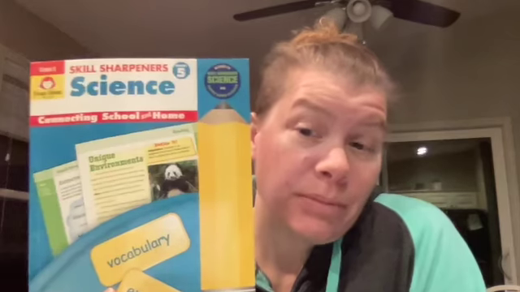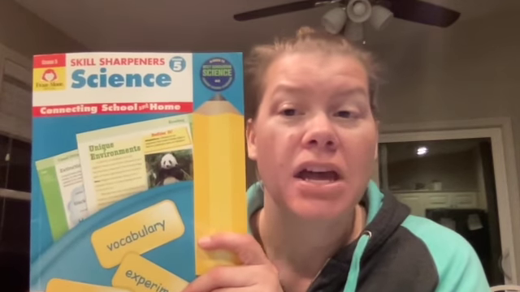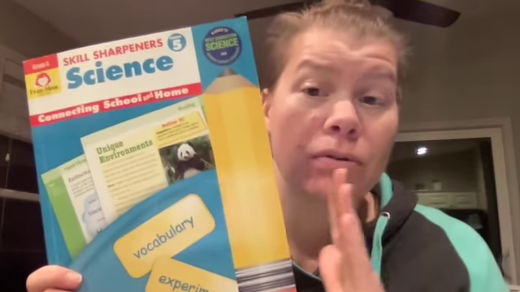I think that pretty much covers it. These are fantastic however you choose to use it, whether it's your core science or a supplement. So, Skill Sharpener Science for 5th grade is this one. We've used these for a few years now, so I really like them.